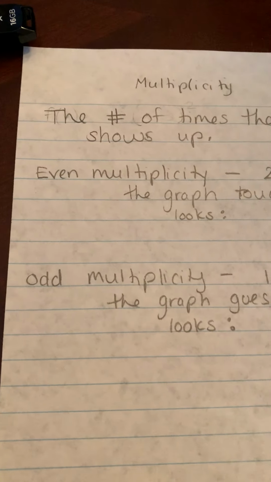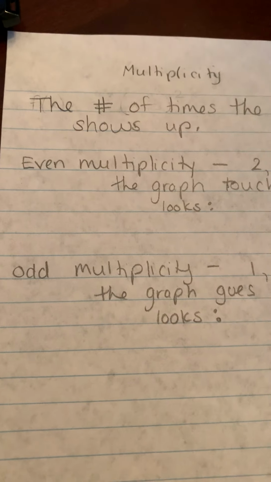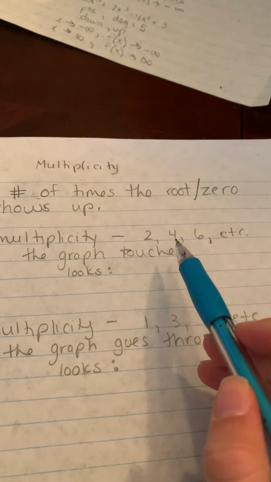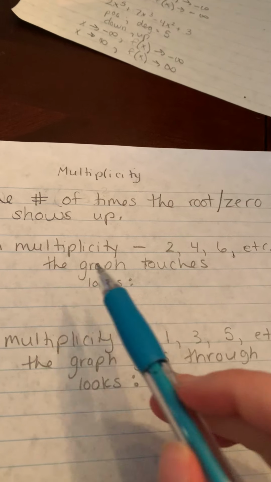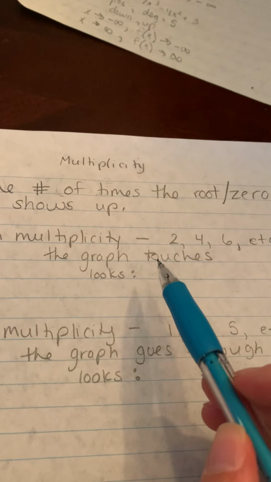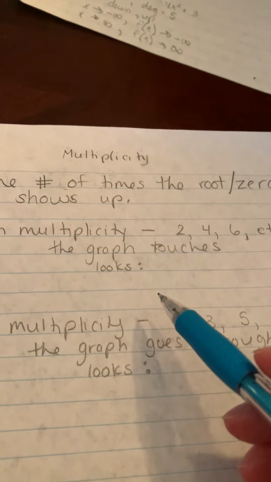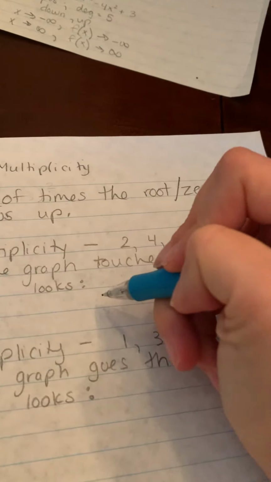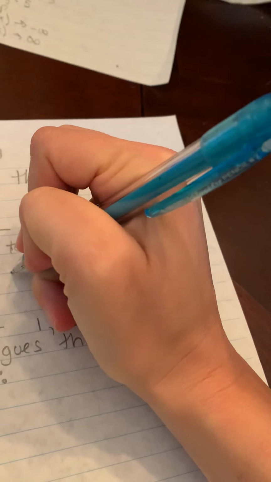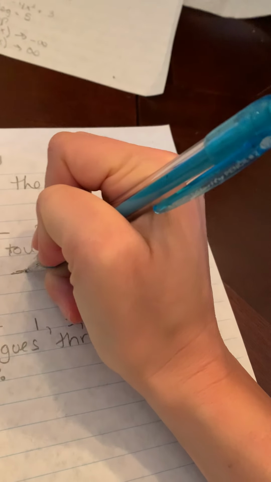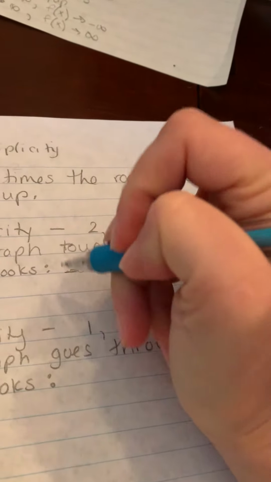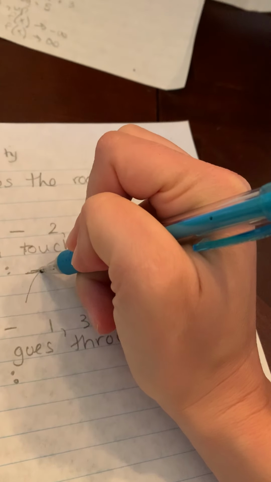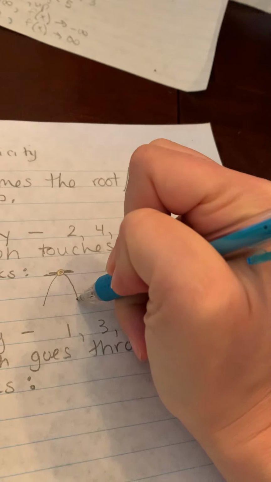So what does even and odd multiplicity mean? Even multiplicity means it shows up 2 times, 4 times, 6 times, and the graph is just going to touch at that 0 and then bounce back, either back down or back up. If this is my 0 right here, we could have a graph coming down, but instead of going through, it's going to bounce back down.